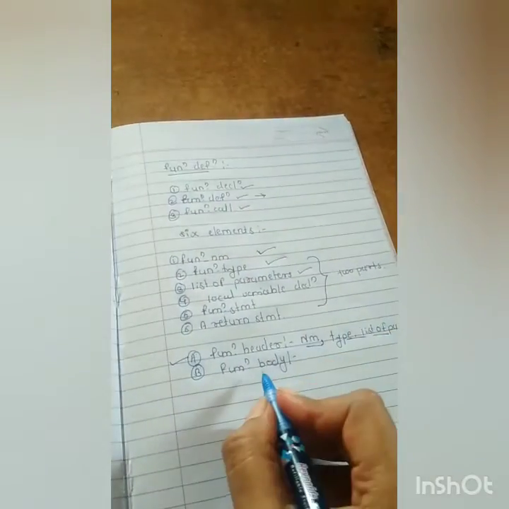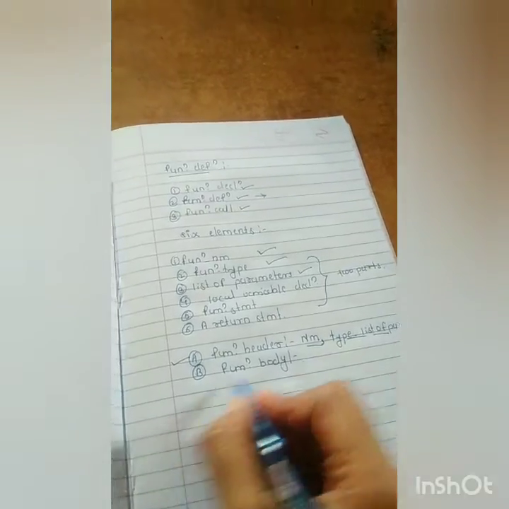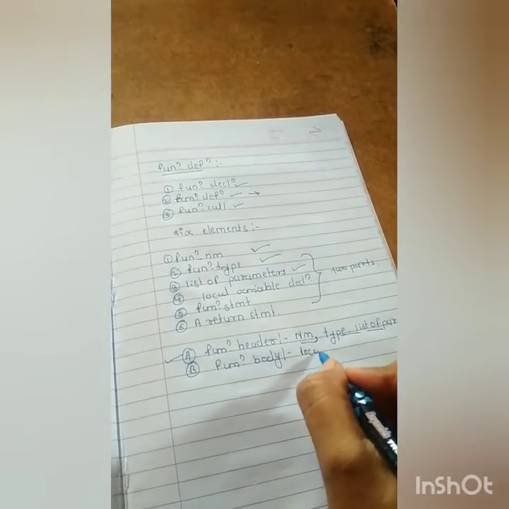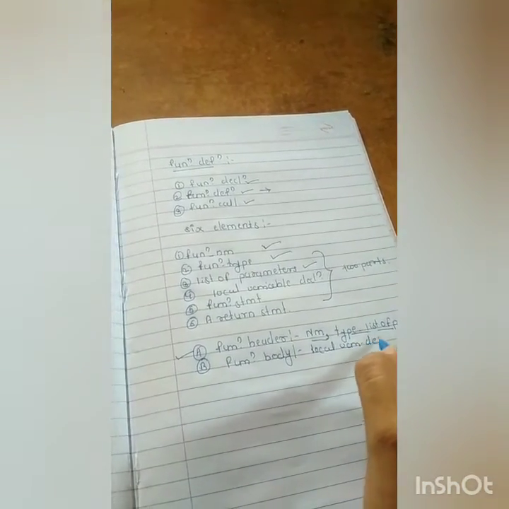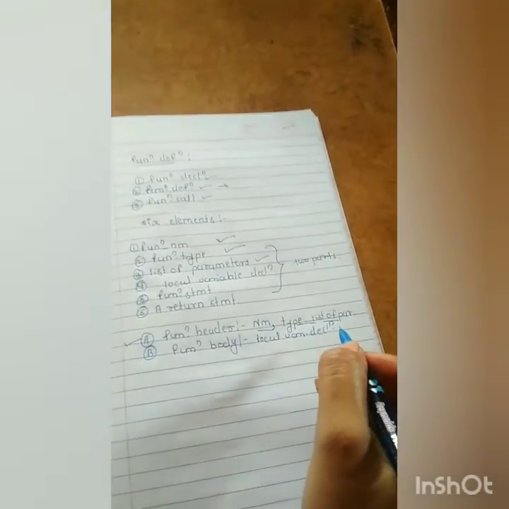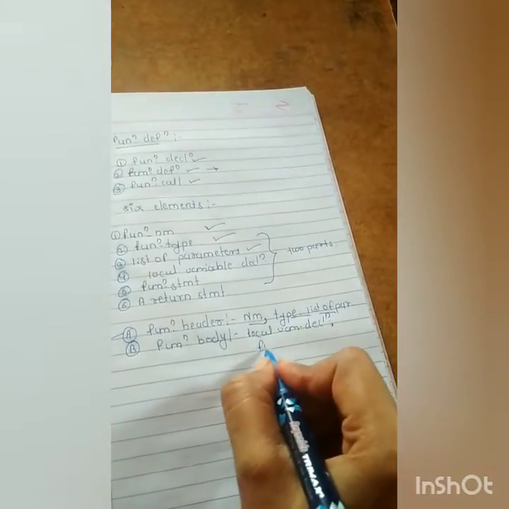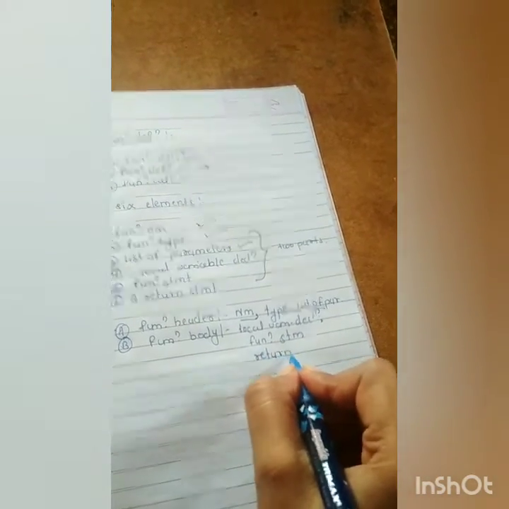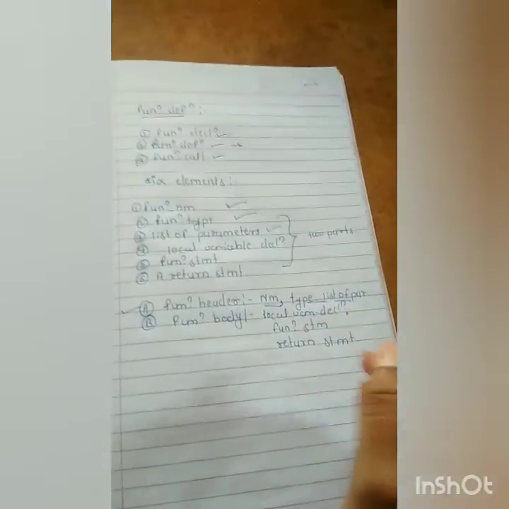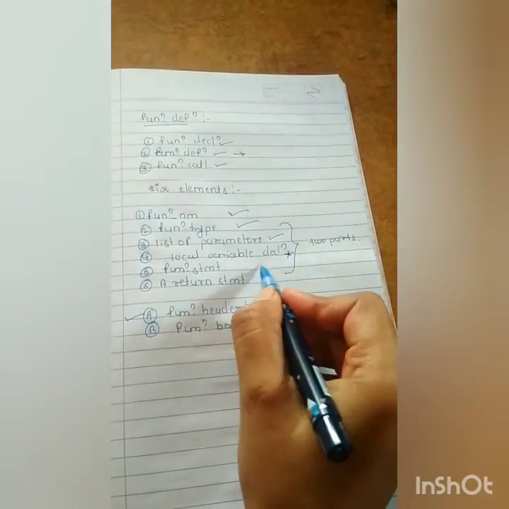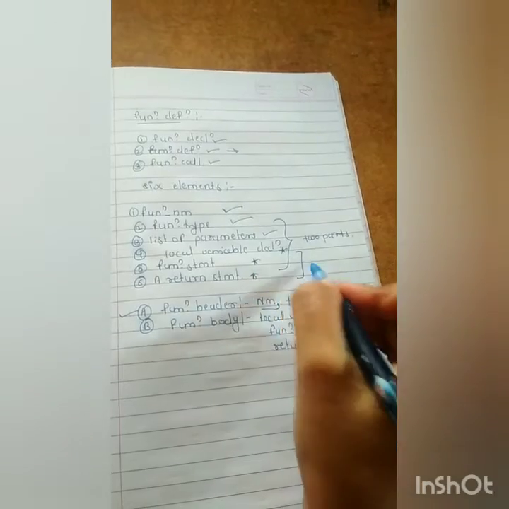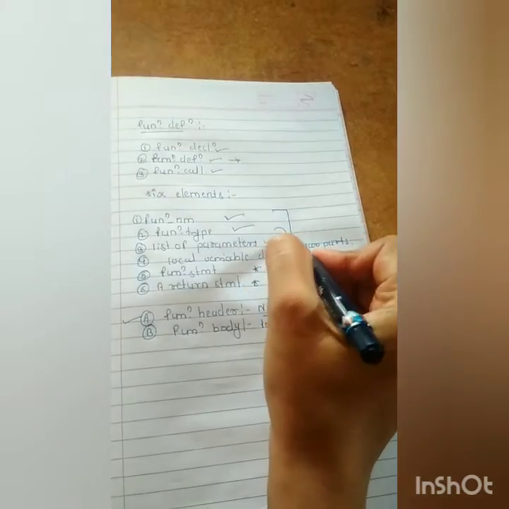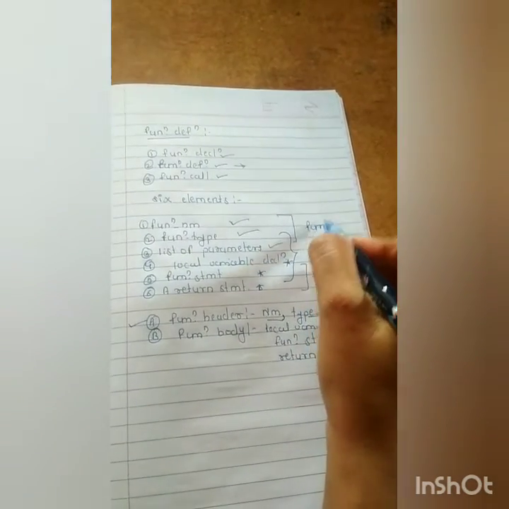And the function body consists of the remaining three parts, that is the local variable declaration, the function statement, and the return statement. These three parts are included in the function body.